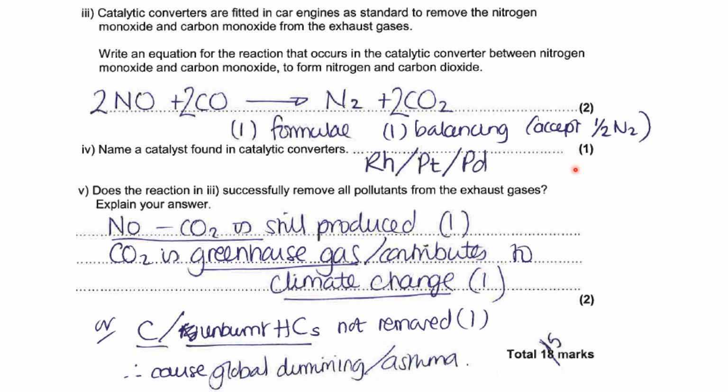So you get your first mark for this last one by saying no, carbon dioxide is still produced, or no, carbon or unburnt hydrocarbons are not removed. And then you get the second mark for saying why they are a pollutant. So you get 1 mark for explaining why they are a pollutant.